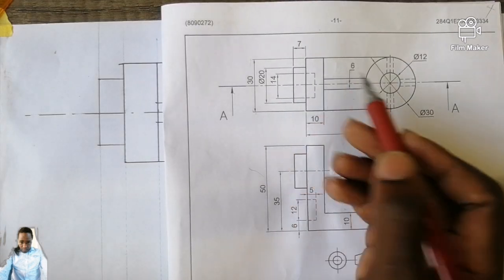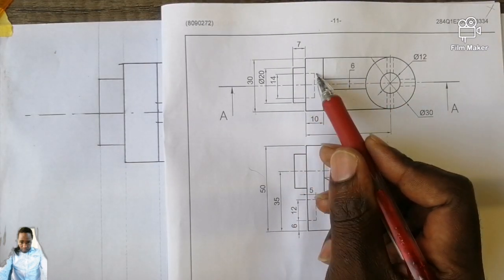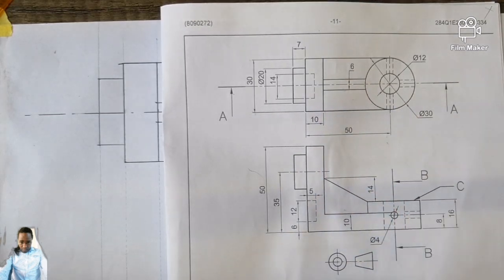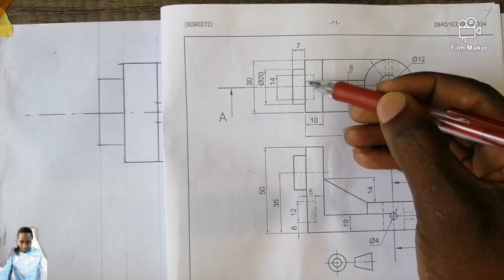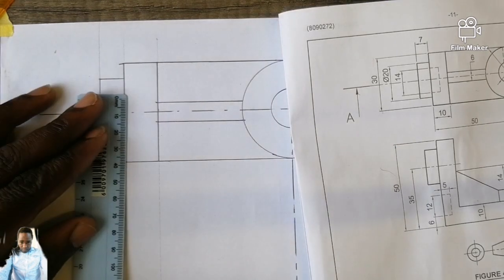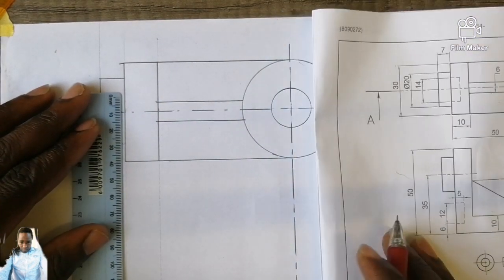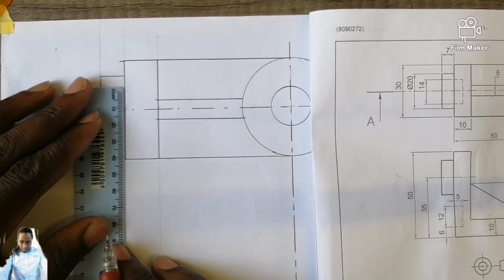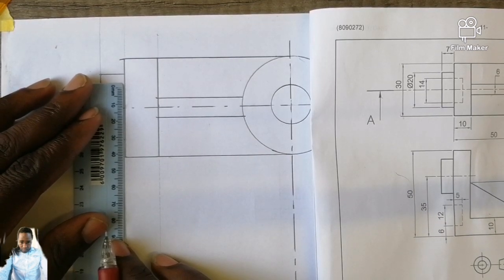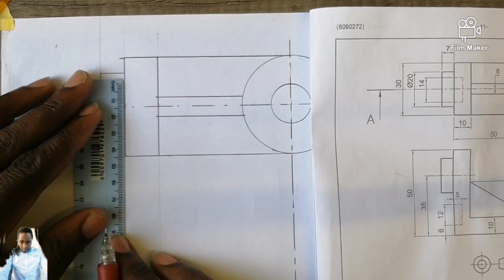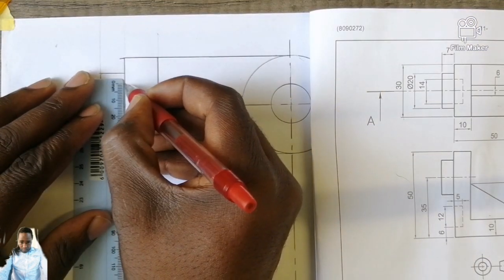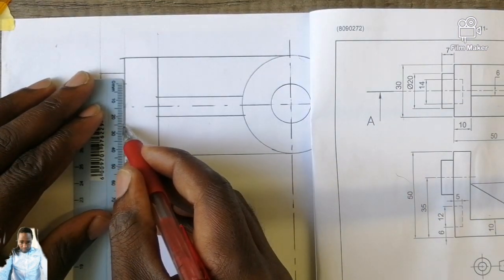So again, okay, we've got hidden details from here till there, which is 14. So let's do it. 14 times 2, there is your 28. 14, I mark at 0 and 28.